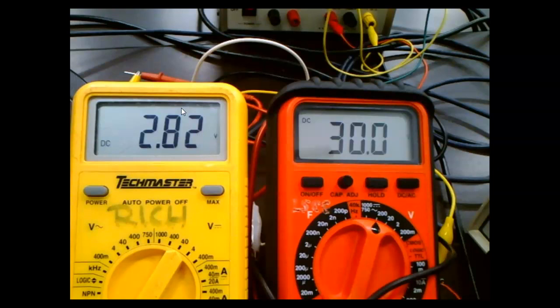So we're at, this is VR2 right here. This is the yellow meter. 1 meg. And then the current. Are we okay? Everybody okay?